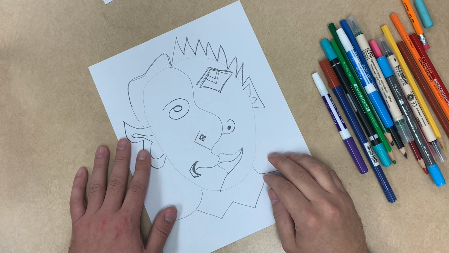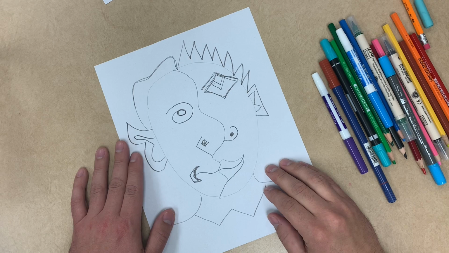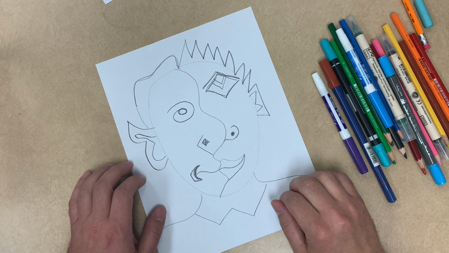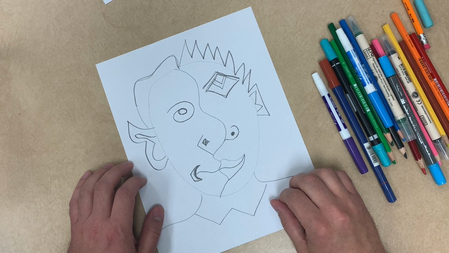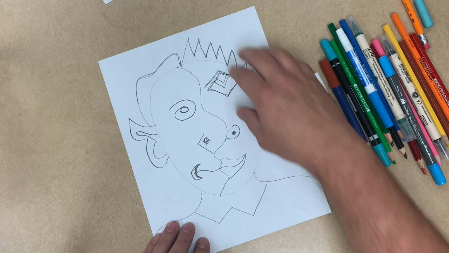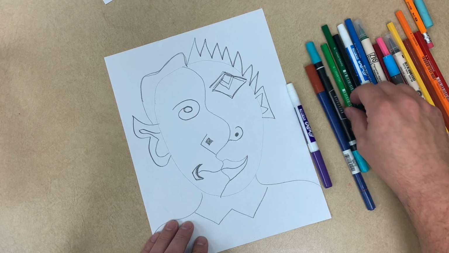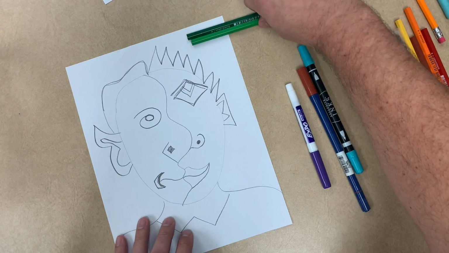Now for this last step, I got my different utensils out, different supplies. We're gonna do something with color theory. Basically, we're gonna make one half of the face with warm colors, the other half with cool colors. If you don't exactly remember, that's okay, I'll explain.